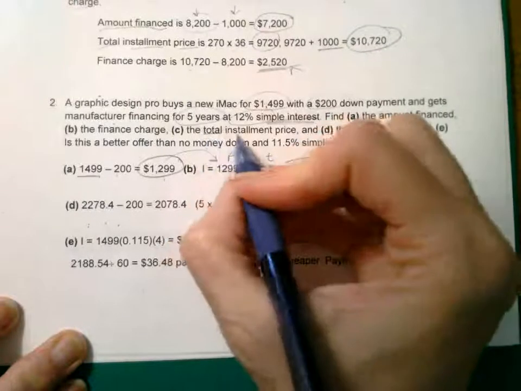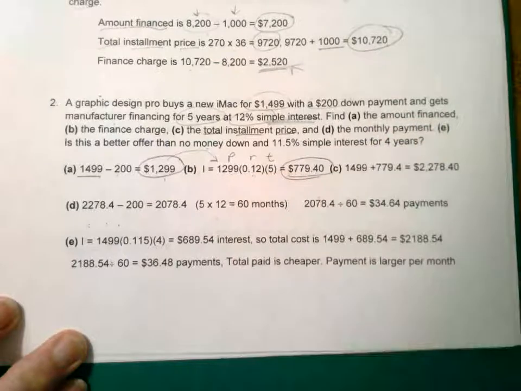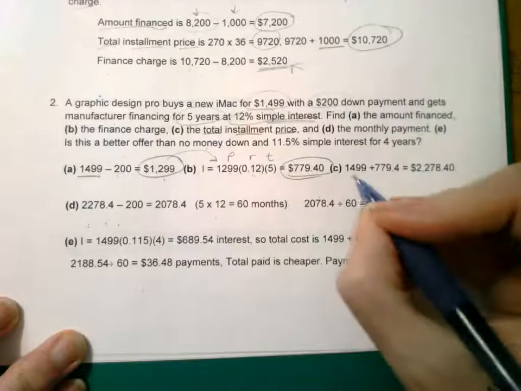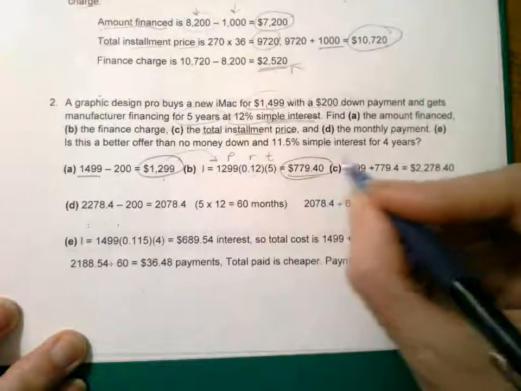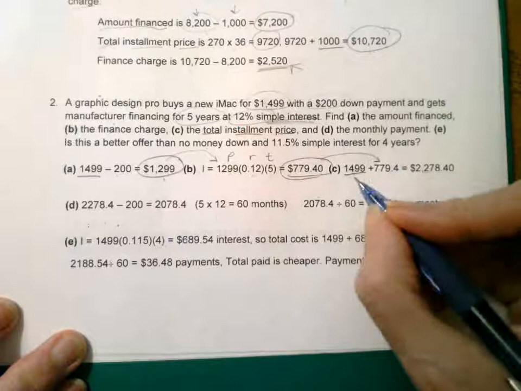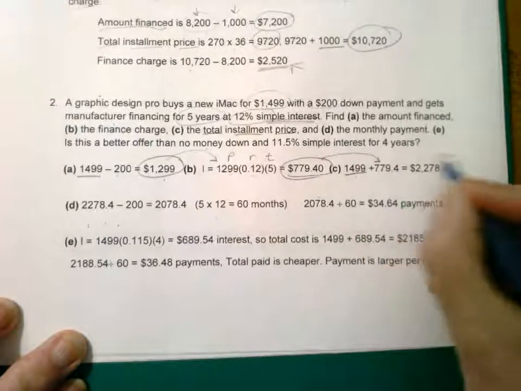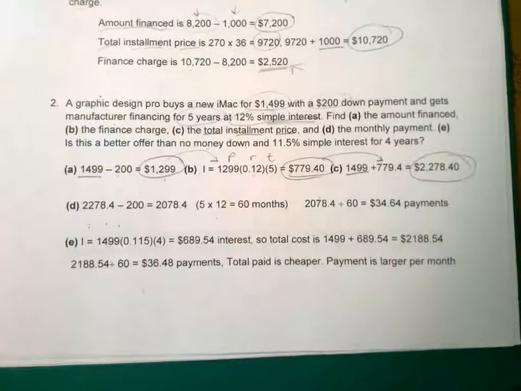And then for the total installment price, we want to know all the payments all in. This number includes your down payment, and this number is how much your interest is. So everything together is how much this loan is costing you. They call that the total installment price.